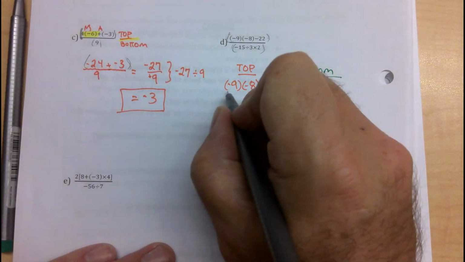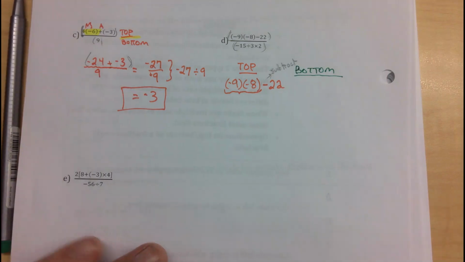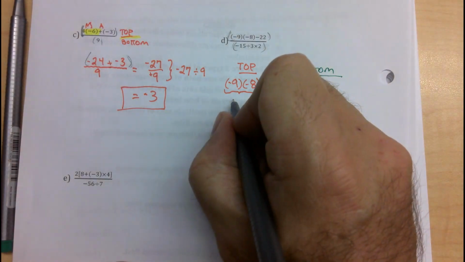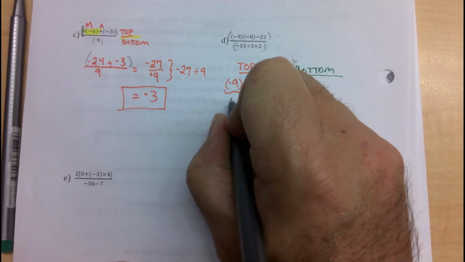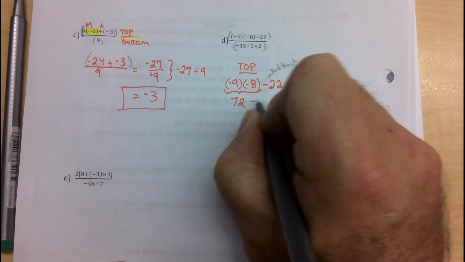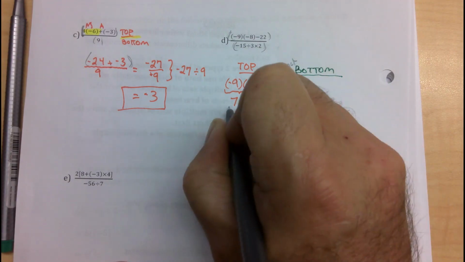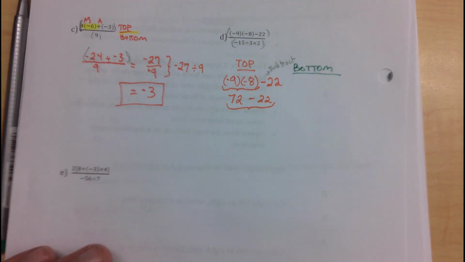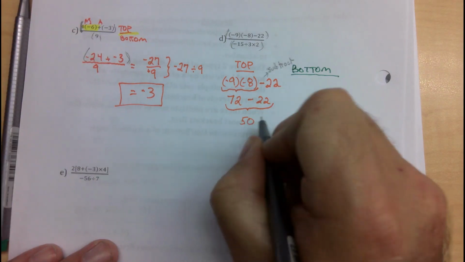Okay, so what does that mean? That means you got to do the multiplying first. When brackets are butted up against each other with no operation, it's definitely multiplication. Negative times a negative is a positive. 9 times 8 is 72. Now we're subtracting 22. Okay? And 72 minus 22 is 50.